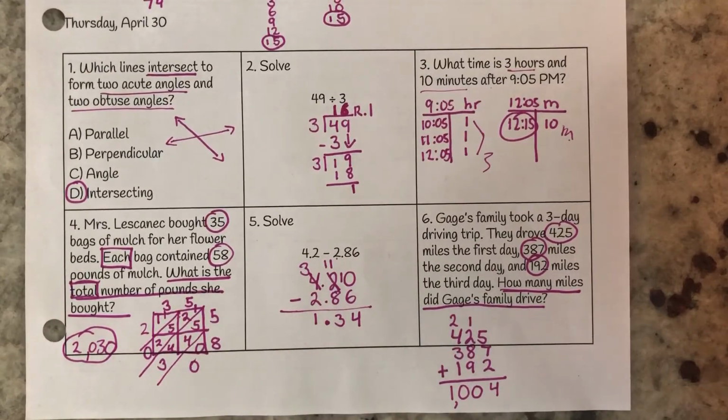Hopefully you got your answers right, and if you didn't, that you took the time to look at them with this video and check your work and fix any work that you missed.